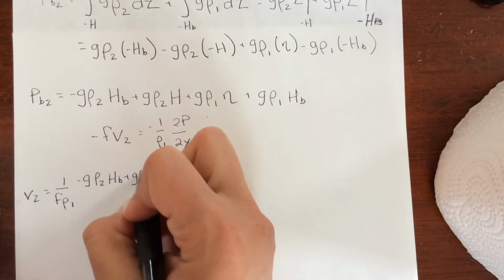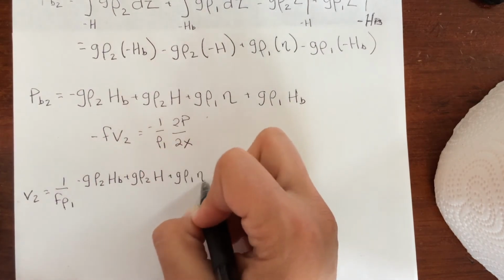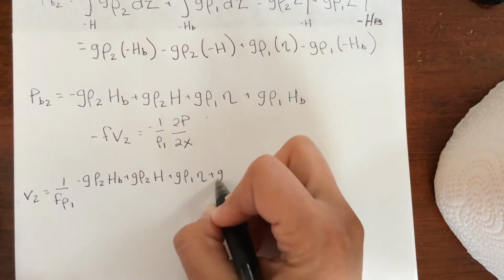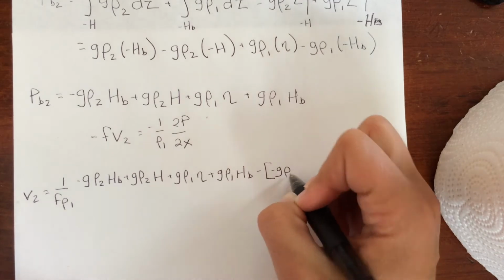To calculate the density gradient in the x direction, we subtract the pressure of the bottom layer at xa from the pressure of the bottom layer at xb, and divide by the distance between xa and xb.